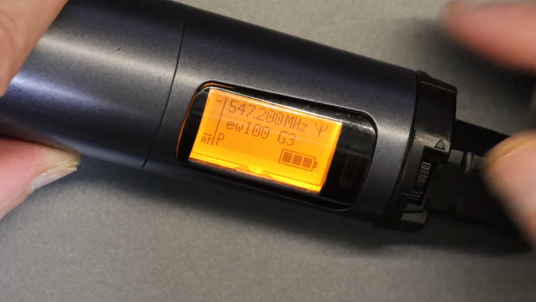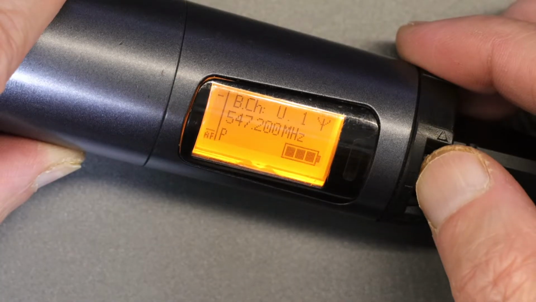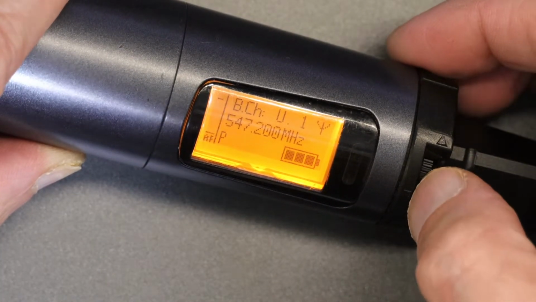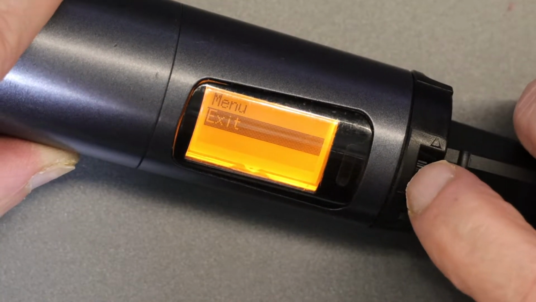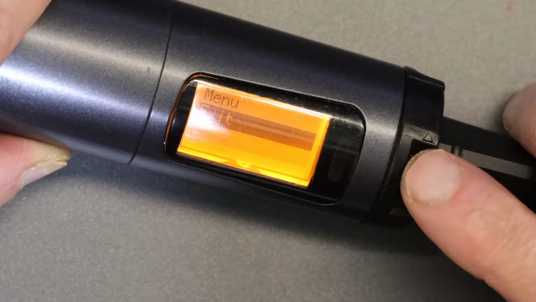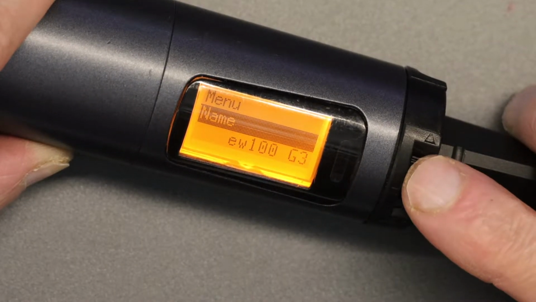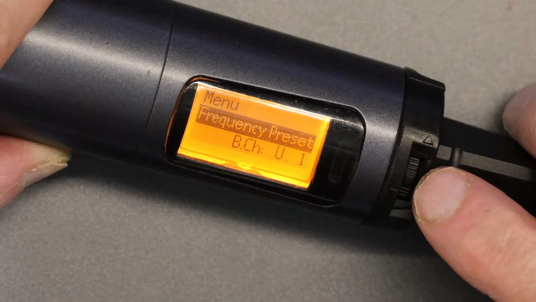What I do right now, I will go to the menu and see where we are at. Pressing it down and go up, sensitivity, advance, let's go frequency preset, hit enter.